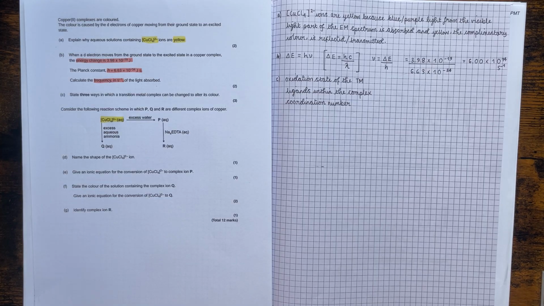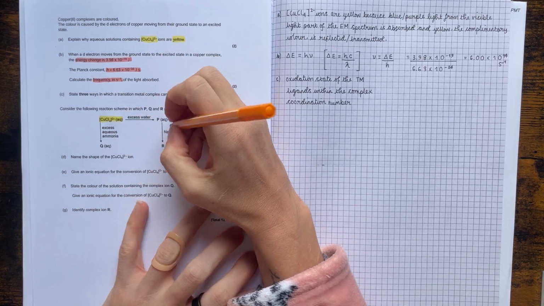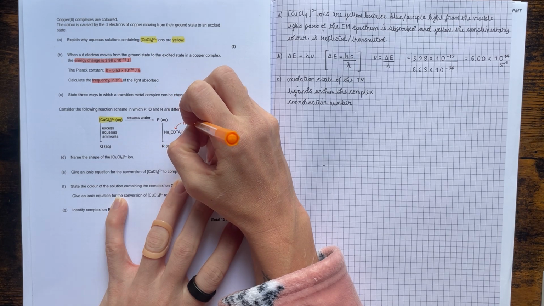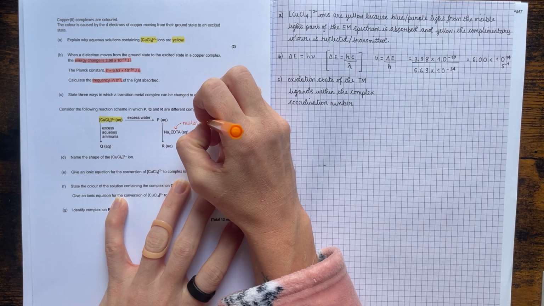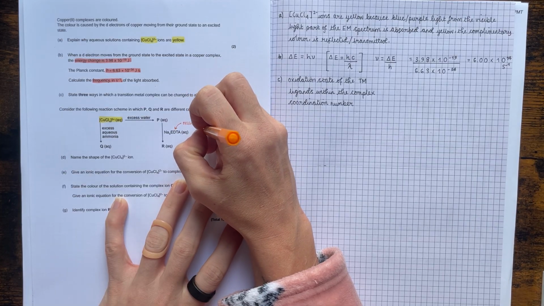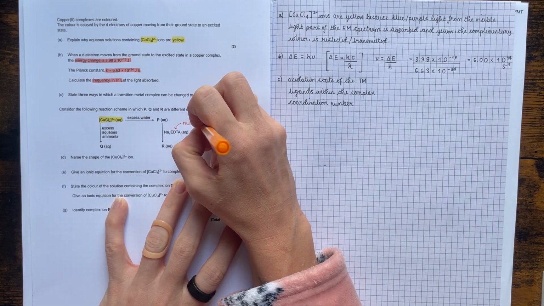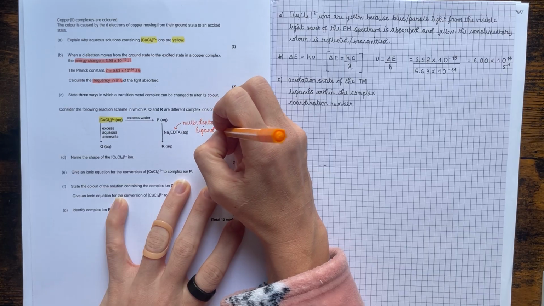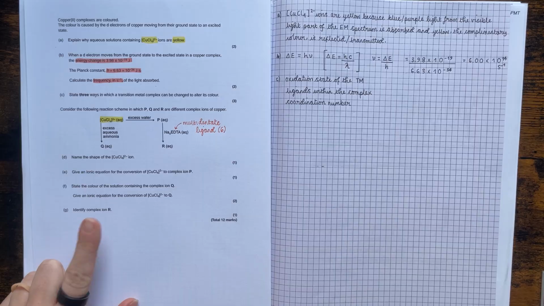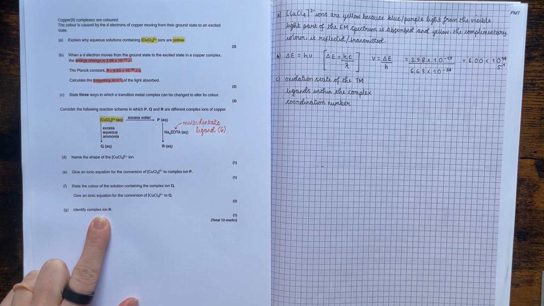and this is where the transition metal part of this question comes in, because EDTA is a multidentate ligand, and we need to know that 1 molecule of EDTA can form 6 coordinate bonds, and that's going to help us to identify complex ion R for the last part of this question.